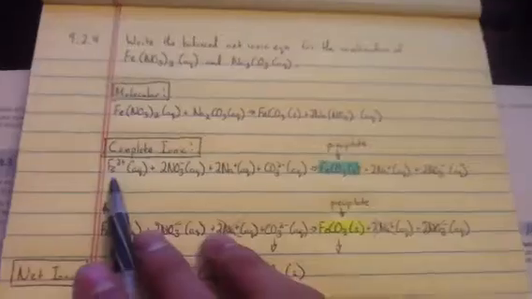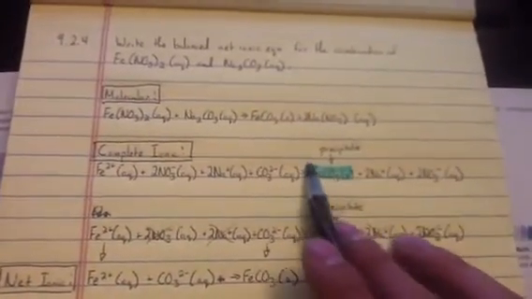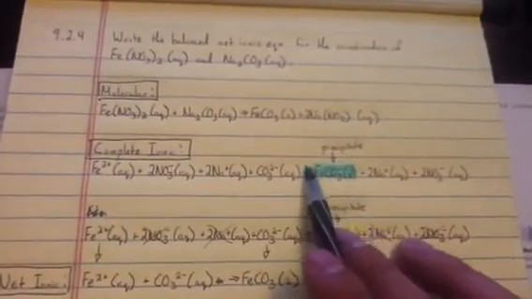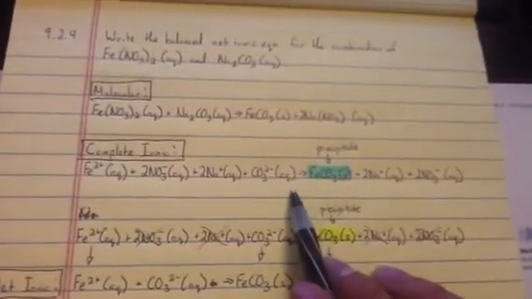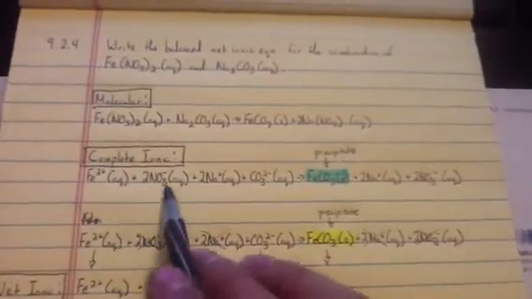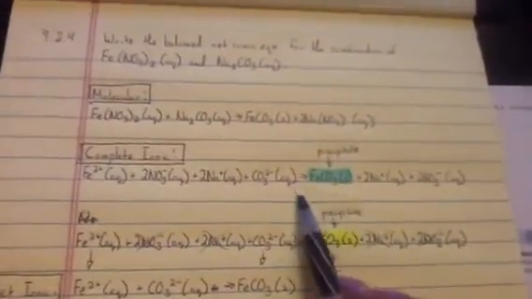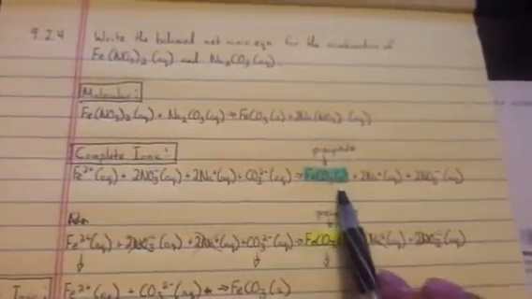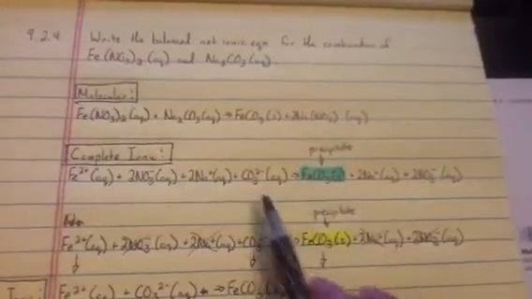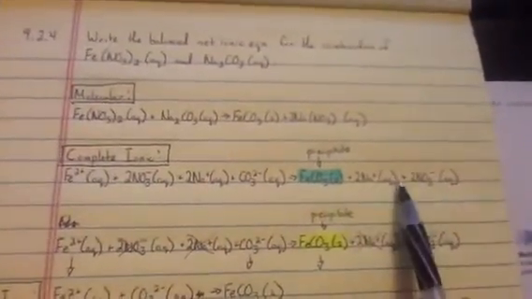So in the complete ionic, you want to make sure that you keep the precipitate or any kind of product, whether it be water or gas, anything that results from the combination of these in a way that would stay cohesive. I don't really know the best way to put it, but you want to keep that as one unit on the product side. So that's our complete ionic.